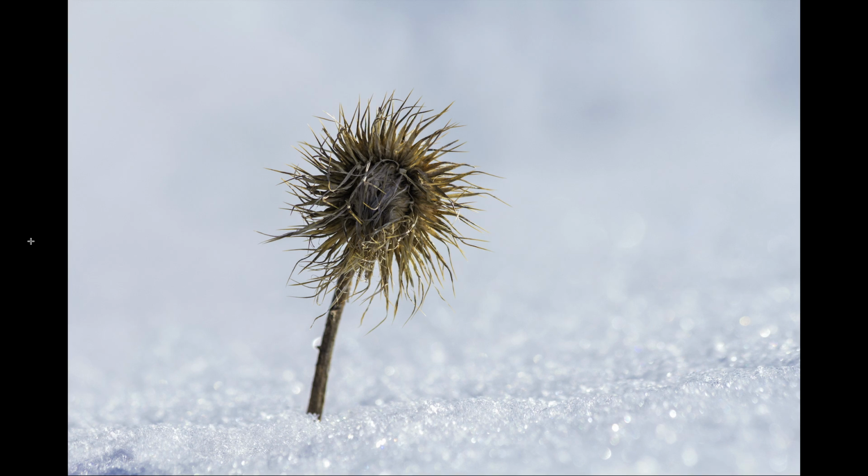Our next sample image reminds us that weeds don't go away in the winter. They provide nice contrasty subjects that we can shoot in the winter. I like the nod to the rule of thirds here in this frame, the minimal use of depth of field, and the kind of frosty snow texture in that middle field focus that we have here.